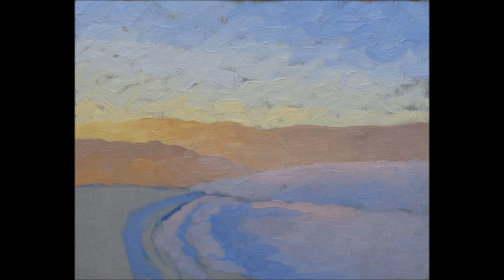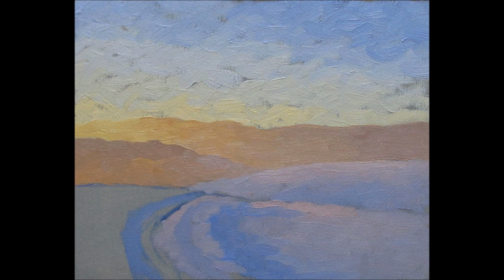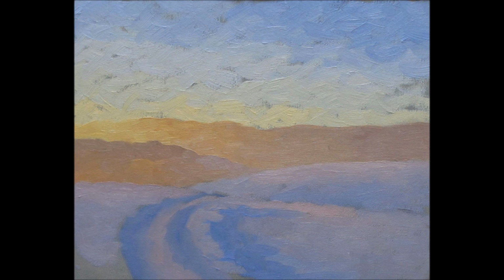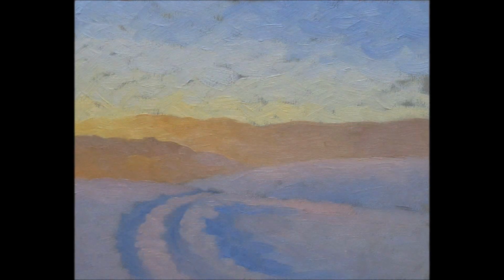As I paint, I'm constantly adjusting my shapes. I find it fascinating to see how little detail is needed to get the feel of the subject. This shows to me how painting is really all about color.